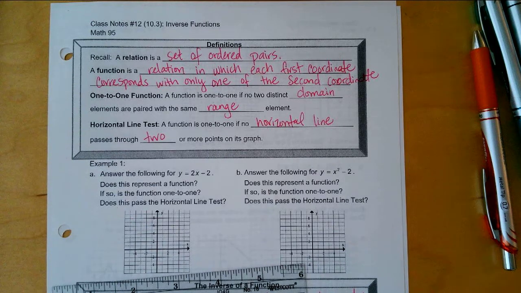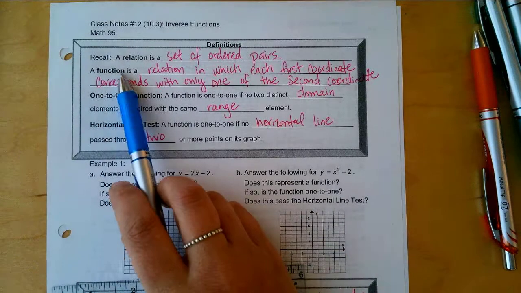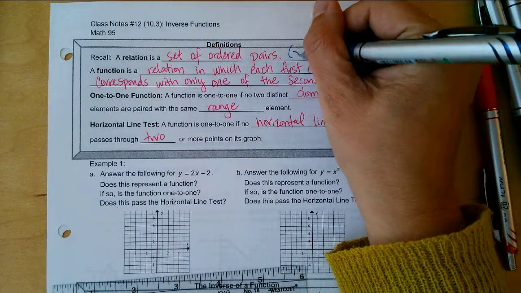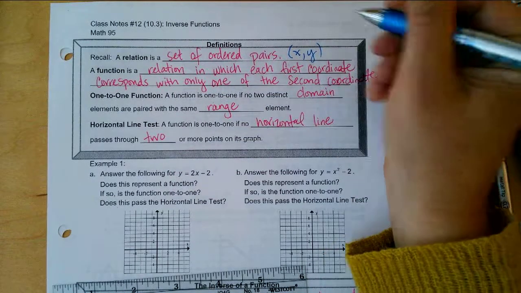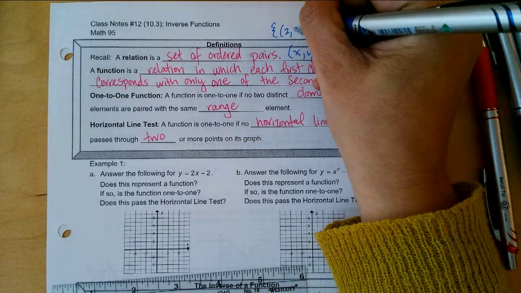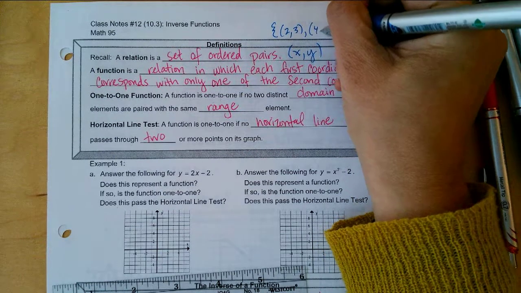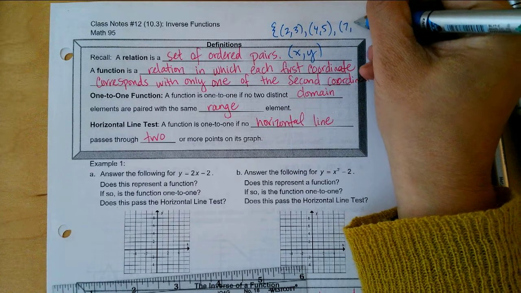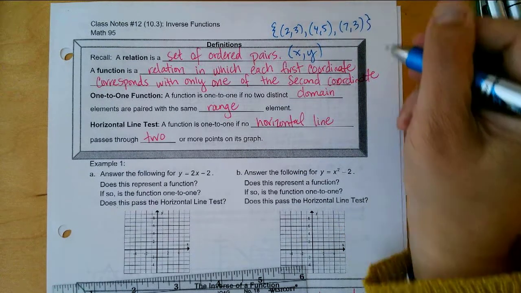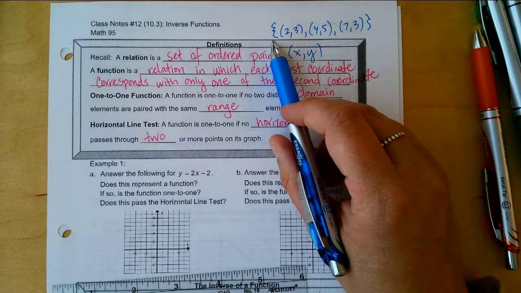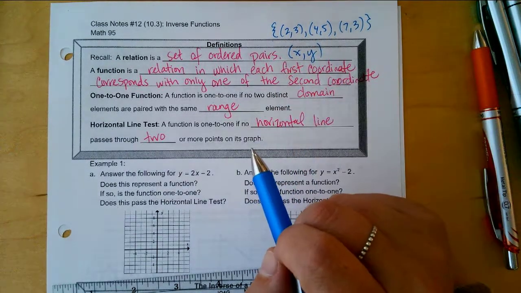All right, in this lesson, we're going to talk about inverse functions. So we're going to recall that a relation is a set of ordered pairs, x, y. If I have a set of ordered pairs, it could look like this: (2, 3), (4, 5), (7, 3). That would be a relation, right? It's just a set of ordered pairs. So I have a set, and there are 3 ordered pairs.